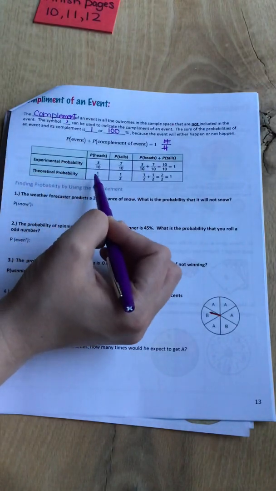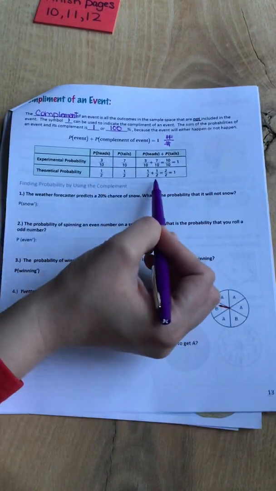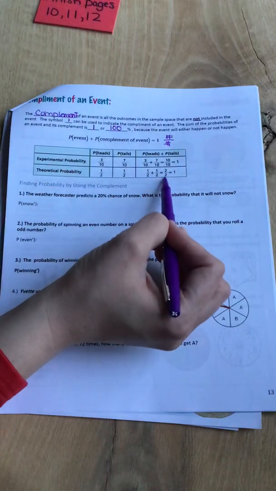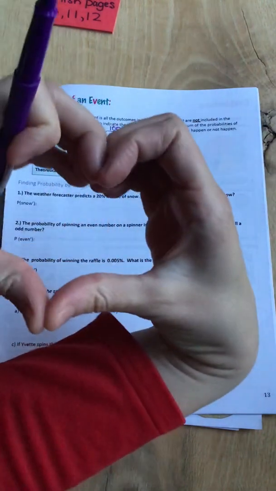The theoretical probability is 1/2. What is the complement? What adds to 1/2 to make it 1? Well, another 1/2, right? So 1/2 plus 1/2 equals 2 halves, which equals 1 whole. All right? So what we're looking at is what completes it. Remember? Here's my little heart, right? What completes it? What makes it whole?